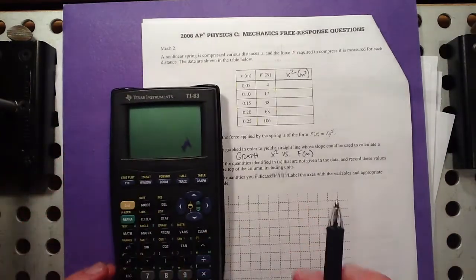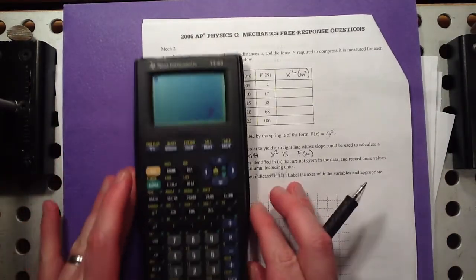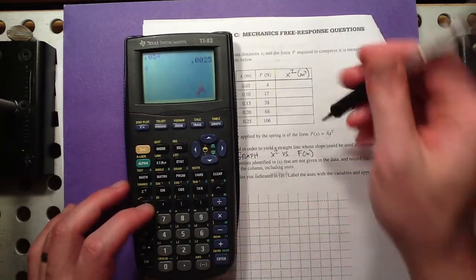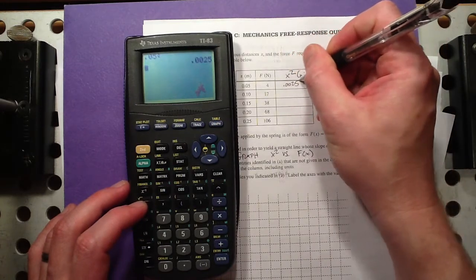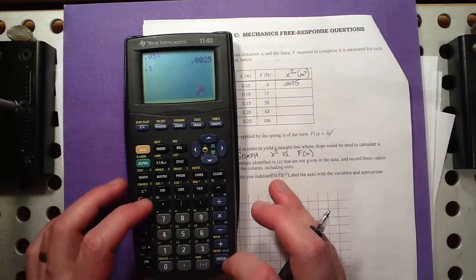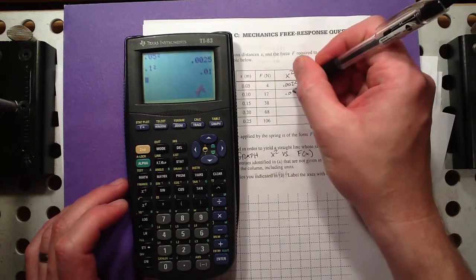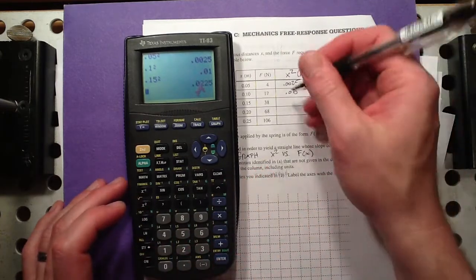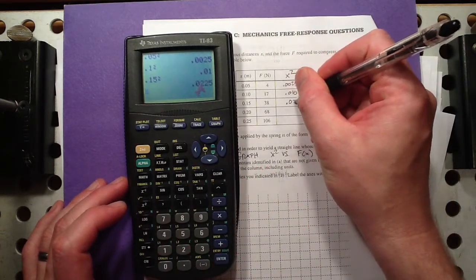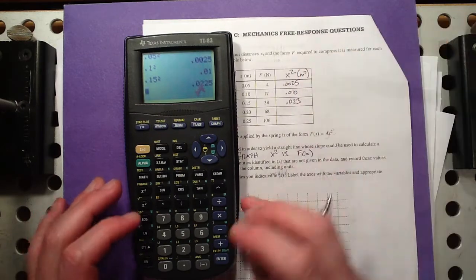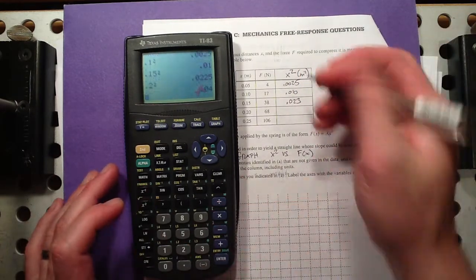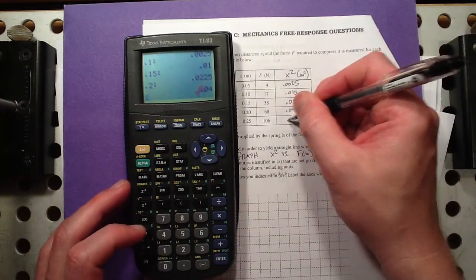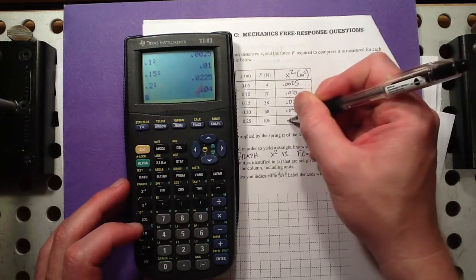All right, so let's square our x's. 0.05 squared is 0.0025, 0.1 squared is 0.010, two significant figures. 0.15 squared is 0.023, 0.2 squared is 0.040, and 0.25 squared is 0.0625. Without a calculator.